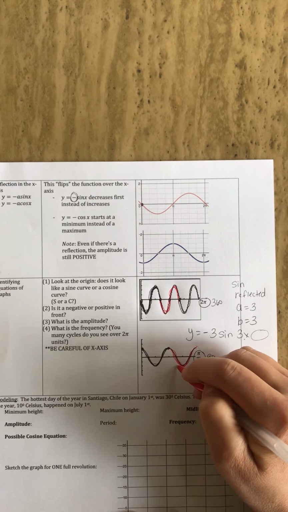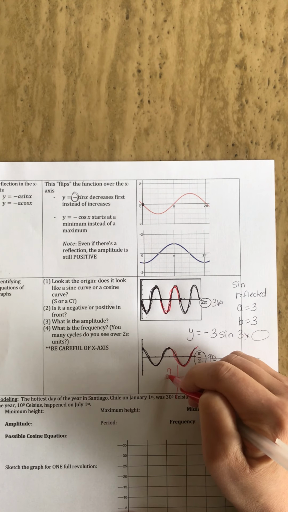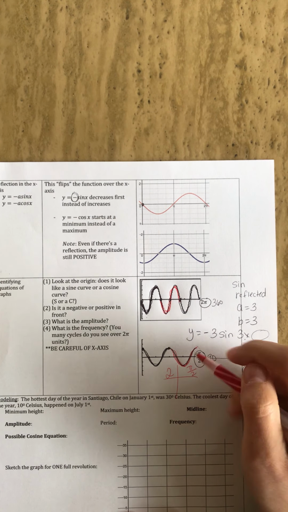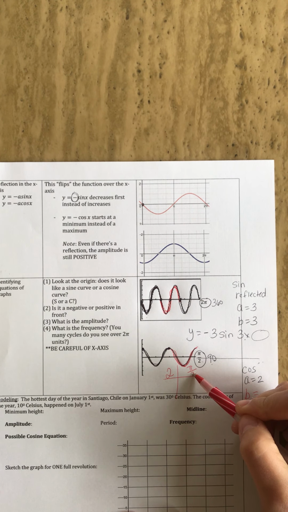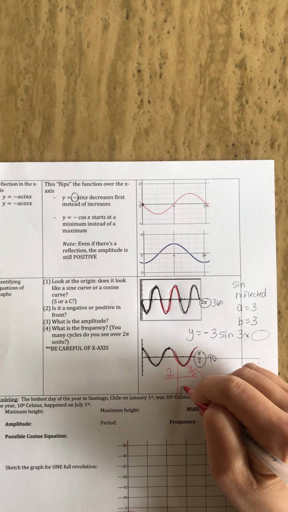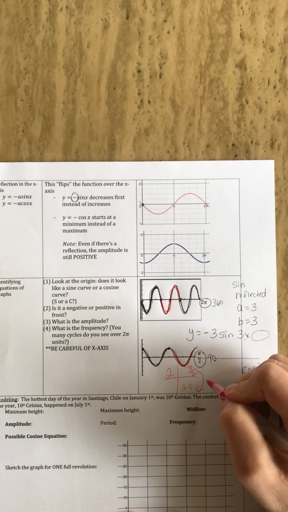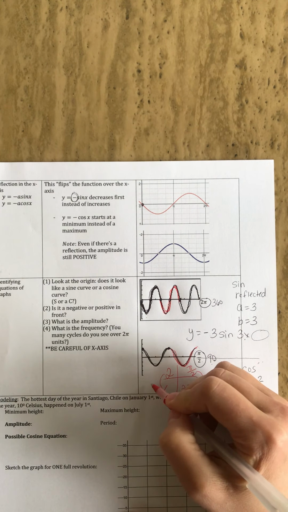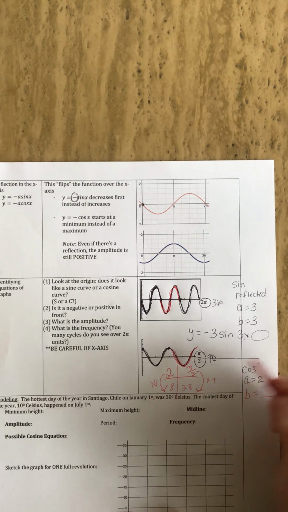That would be incorrect. You have to realize there's 2 cycles from pi over 2, which is 90. What do we have to do to 90 to get to 2 pi, which is 360? We have to multiply that by 4. Well, you're going to have to do the same thing here and multiply that 2 times 4 to get 8.